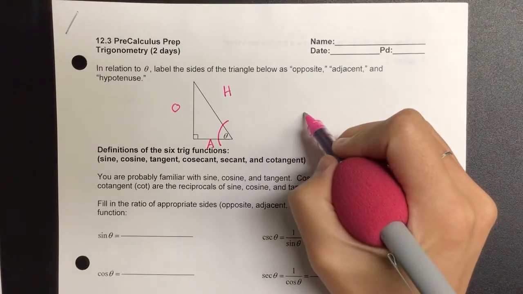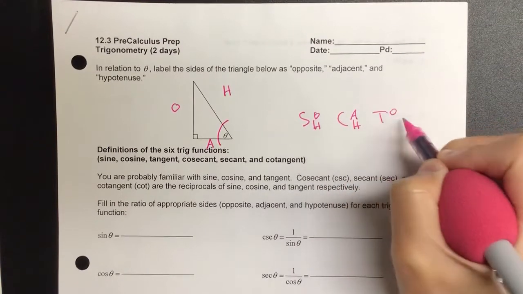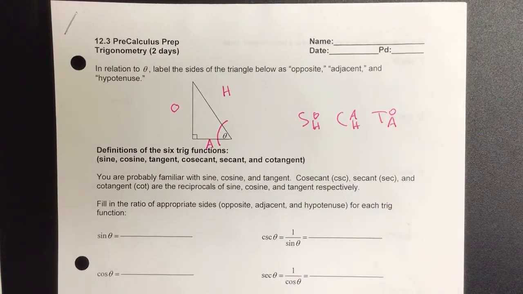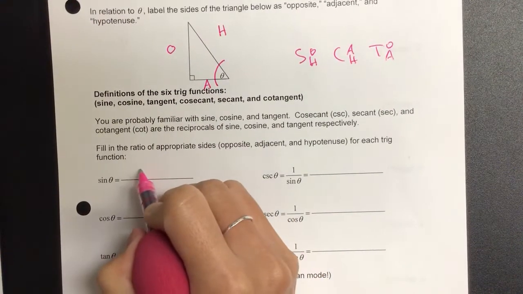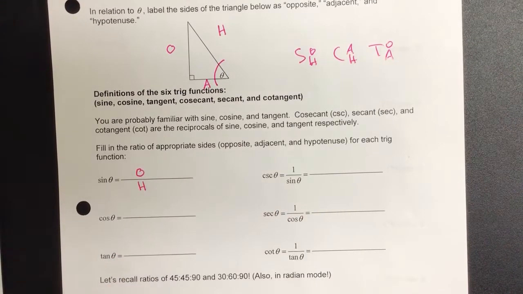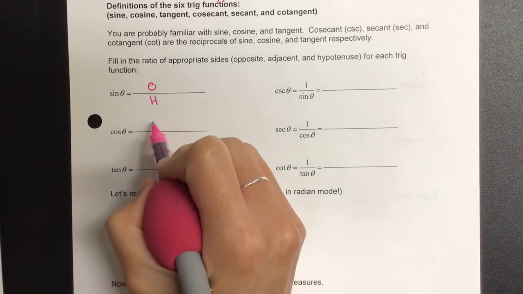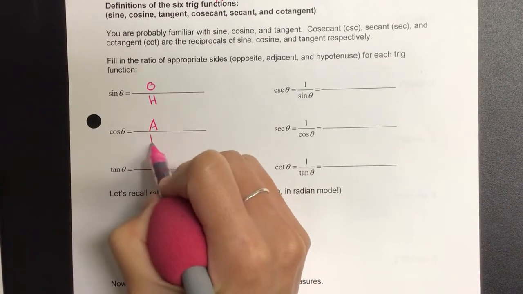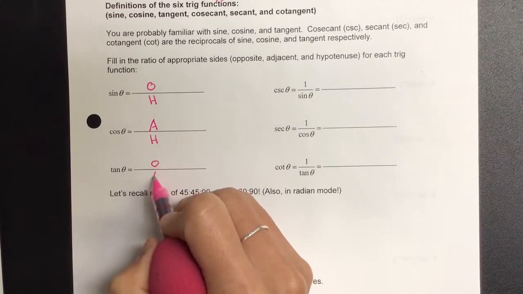So let's do a recall of SOH CAH TOA. You're gonna have to write more today. I know. So we know sine is the ratio of opposite over hypotenuse, correct? Yes? And then we know cosine is the ratio of adjacent over hypotenuse. And then tangent is a ratio of opposite over the adjacent.